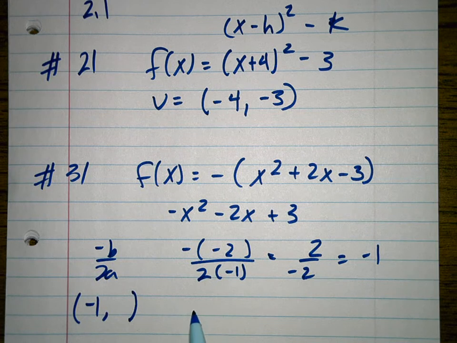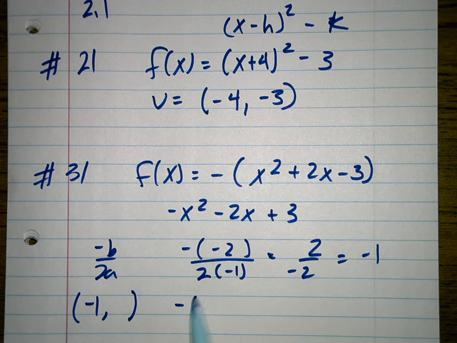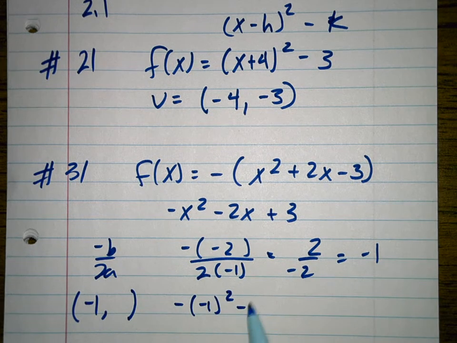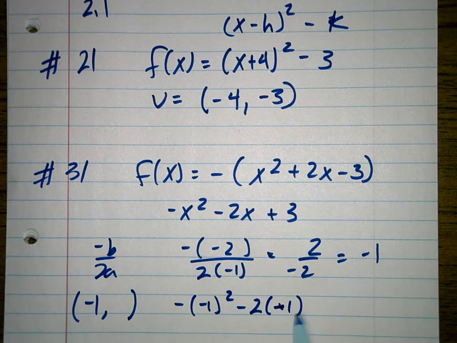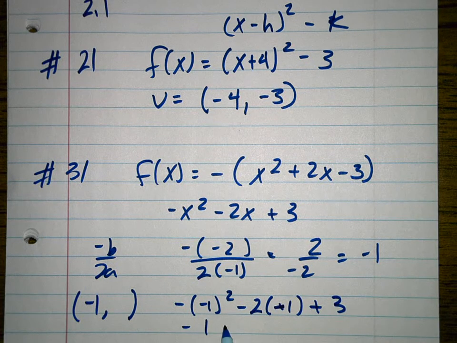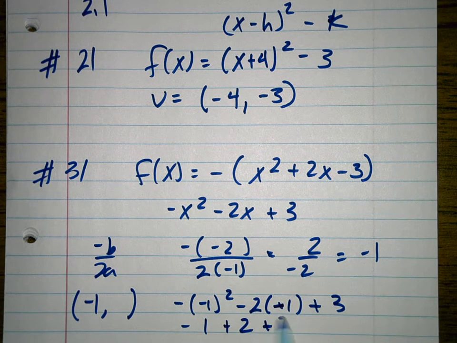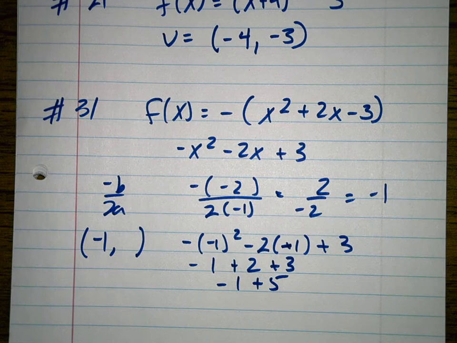And then to find the y-coordinate, I plug it into the function up here. So that's plus 2, that's -1 plus 5. So that's 4. So there's my vertex.